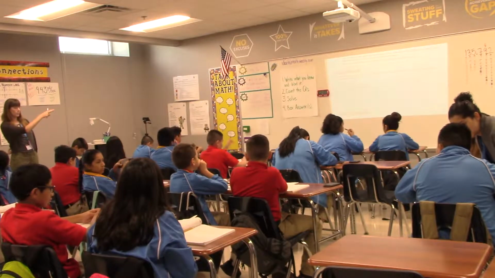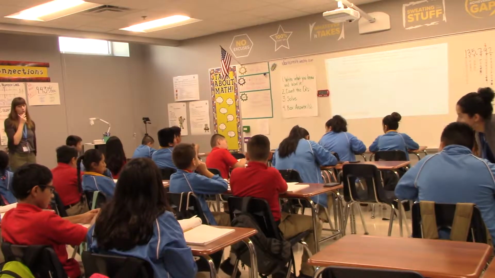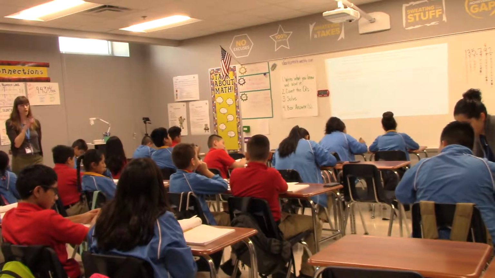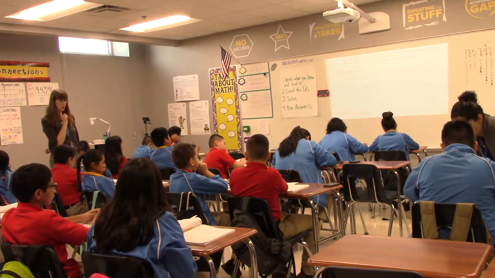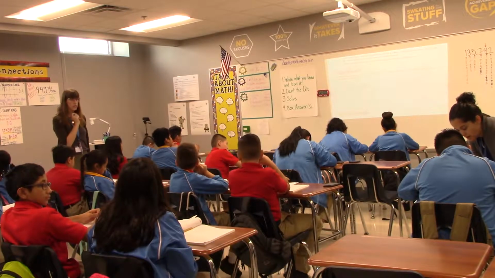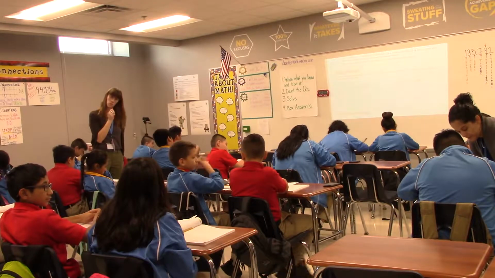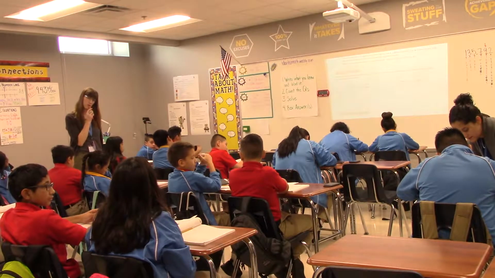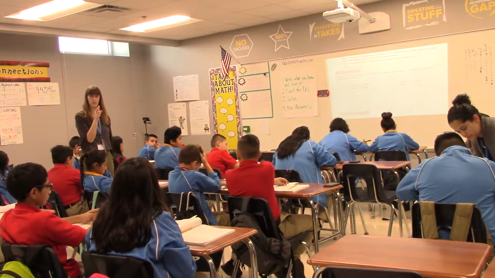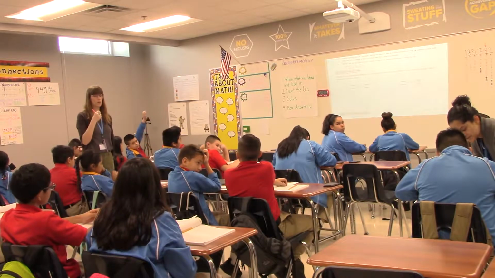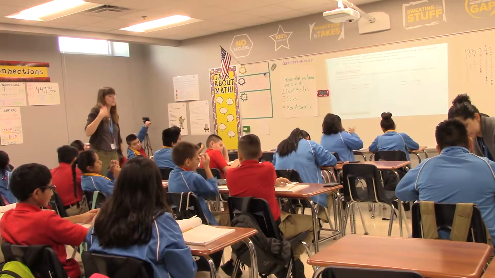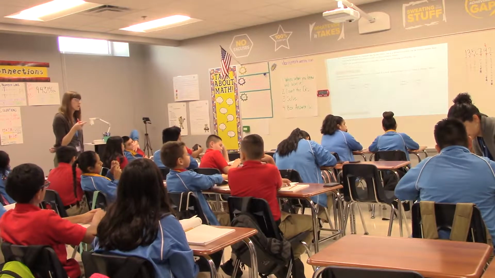So in this example on the board, it is lawns per hour. But can you tell me in general what the definition of a rate unit is? The wording. The words that tell us what we're talking about.